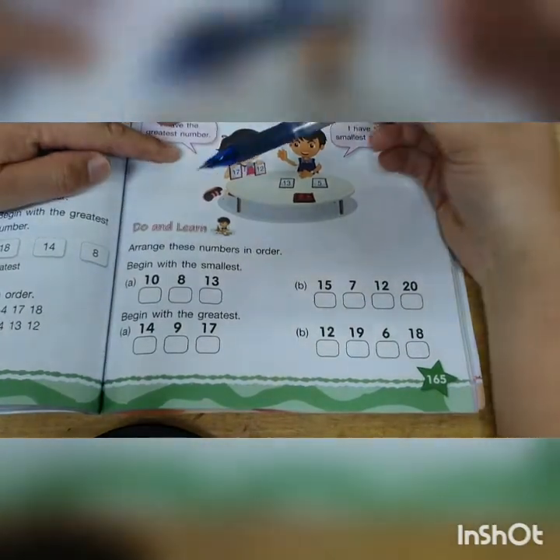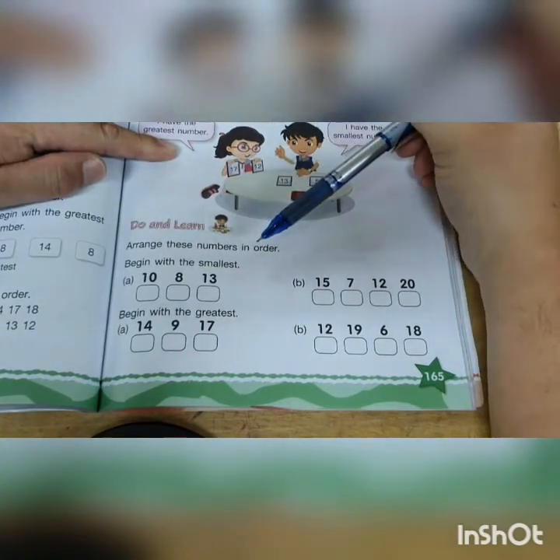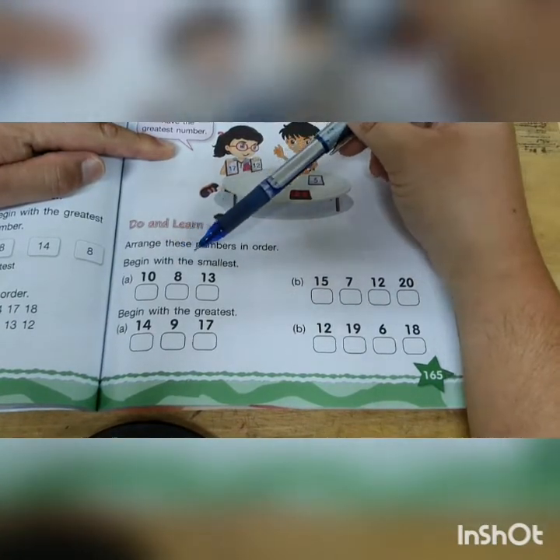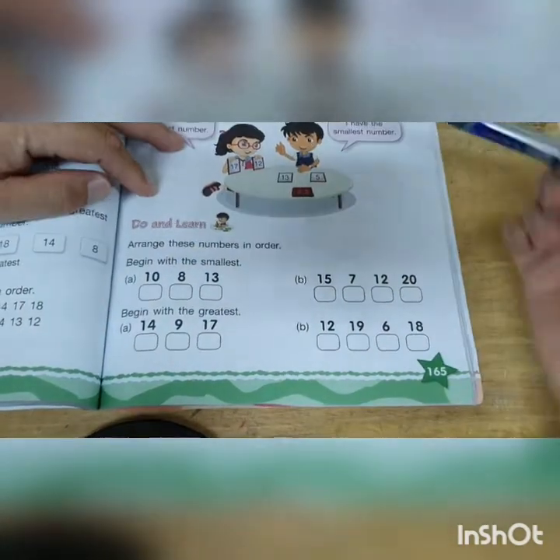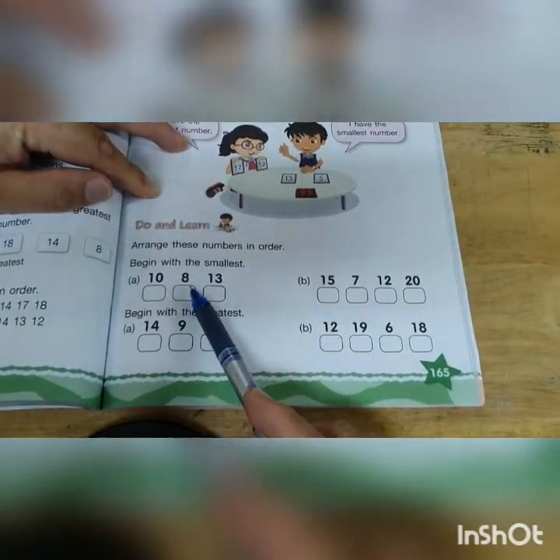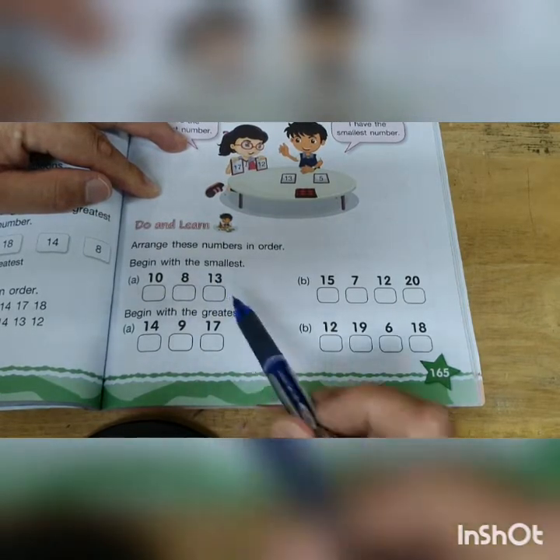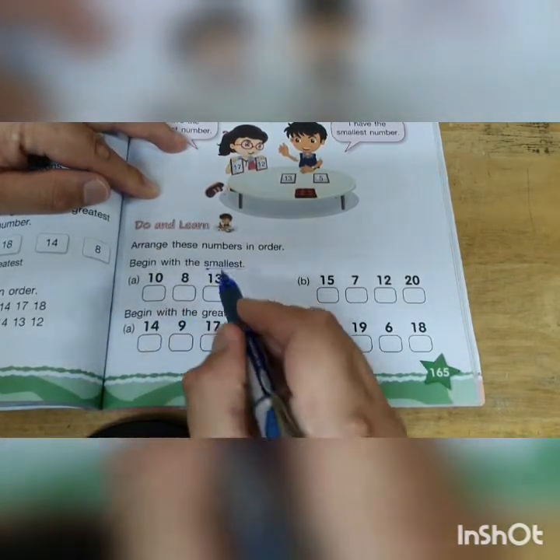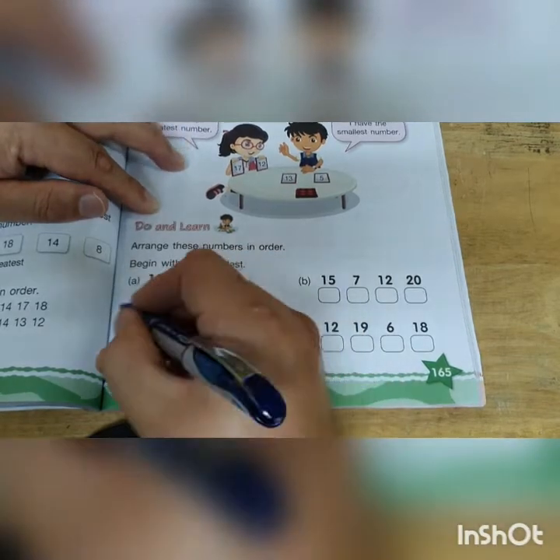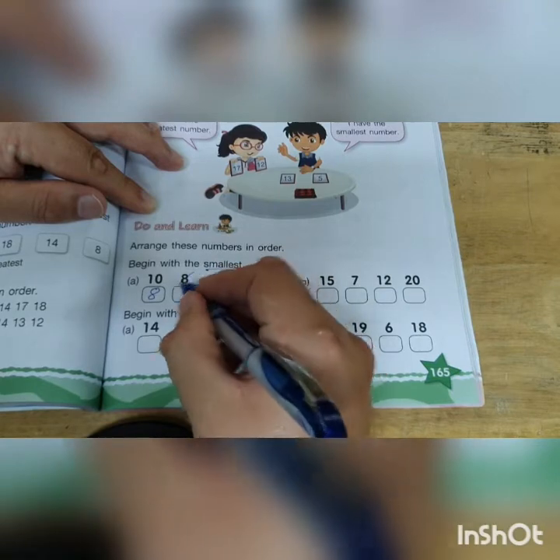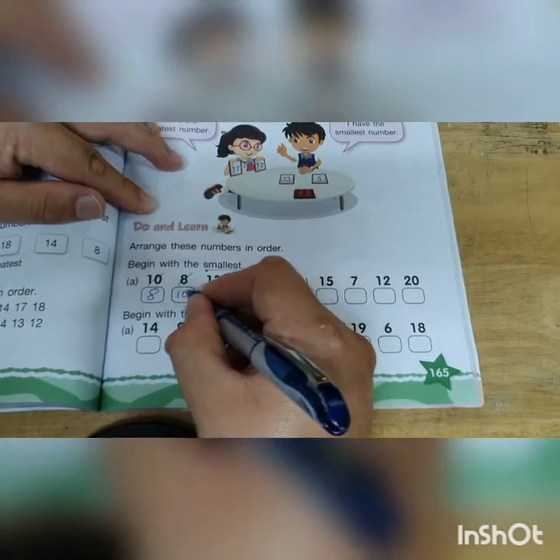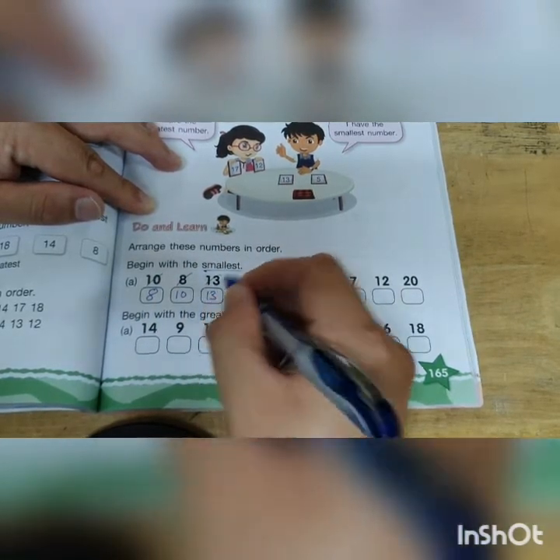Alright, so here we are on page 165. So let's see what to do. Arrange these numbers in order. Begin with the smallest. So I will help you with the first one, A. So we have number 10, 8 and 13, and it says begin with the smallest number. So then it's 8. 8 is the smallest number, and after 8 comes 10, and after 10 comes 13.